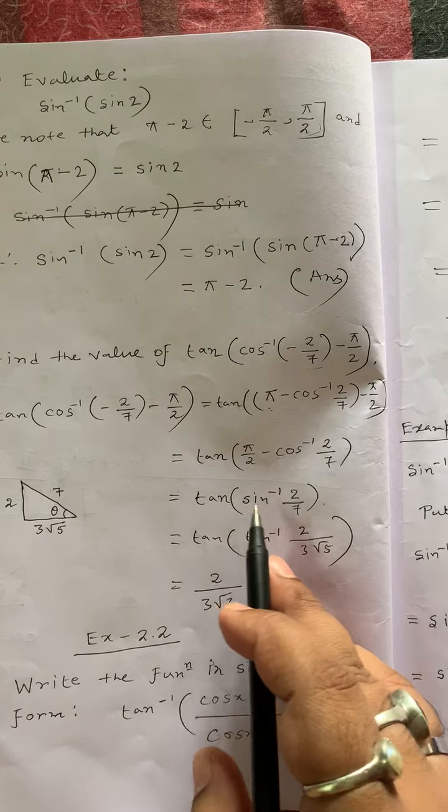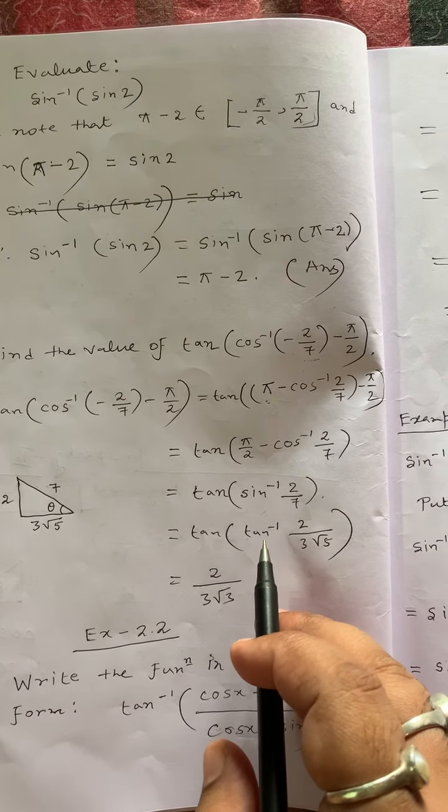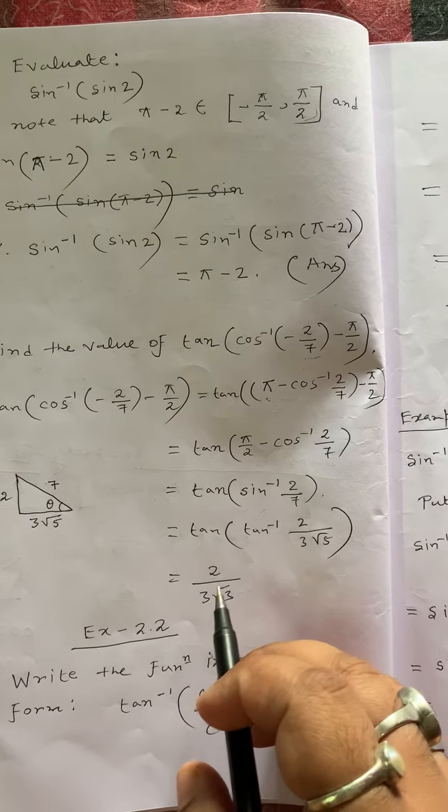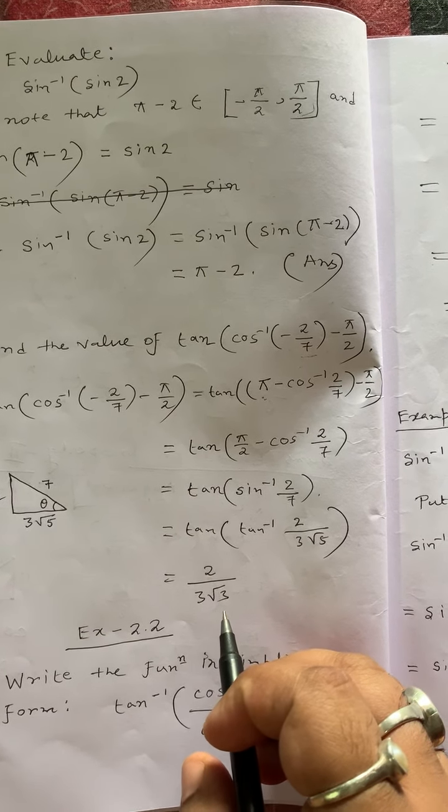So this function sine inverse 2 by 7 we can always write as tan inverse 2 divided by 3 root 5. So the answer will be 2 divided by 3 root 5.